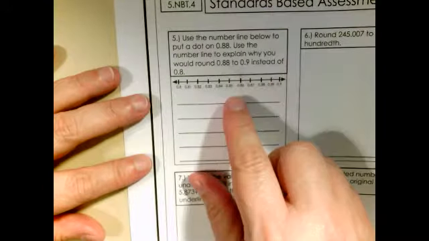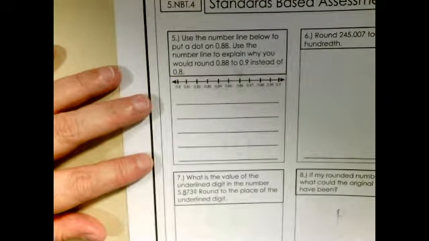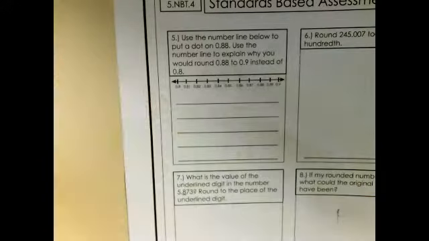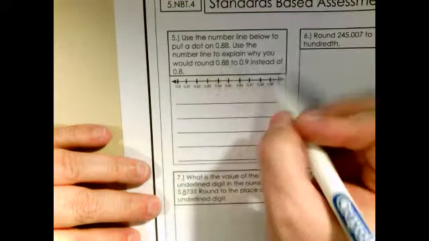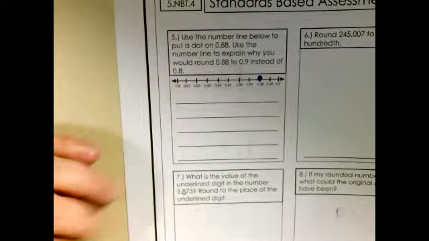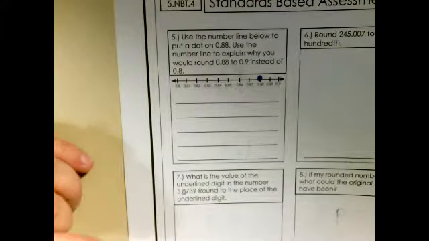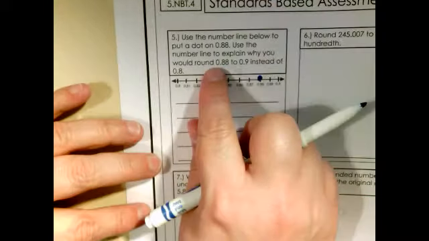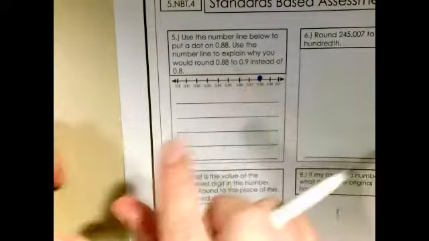Okay. Here's a number line one. Use the number line below to put a dot at 88 hundredths. Use the number line to explain why you would round 88 hundredths to 9/10 instead of 8/10. All right, so the first thing it said was to put a dot on 88 hundredths, which is right there. And they ask you to explain why.